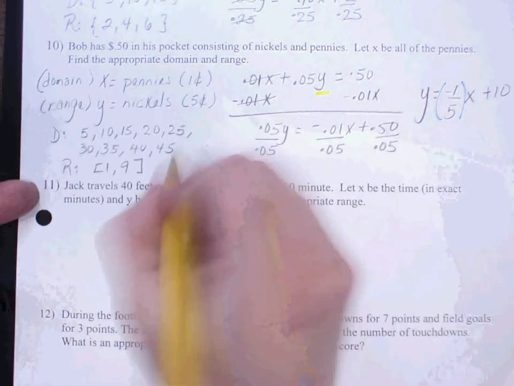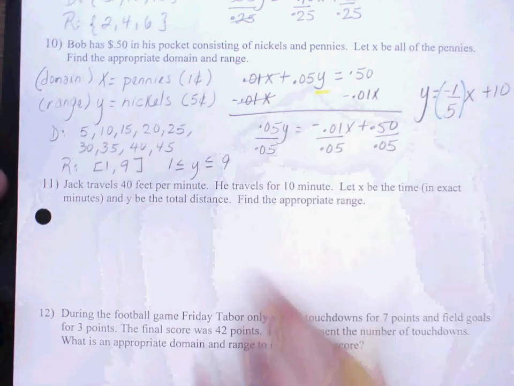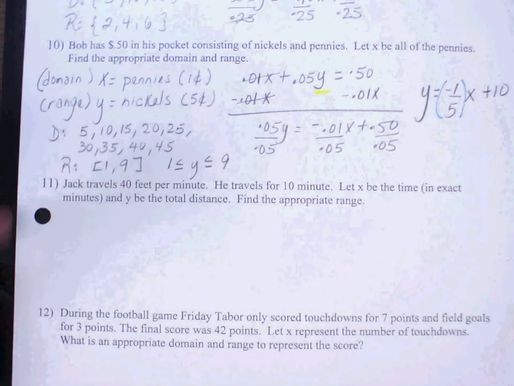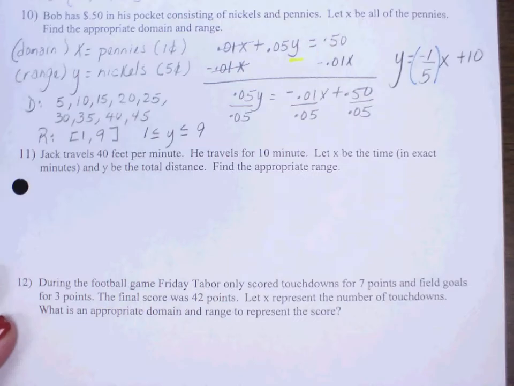Or if I want to write it in inequalities, what would it be? 1 less than or equal to, there you go. Crocodiles eat in the same way. Smallest number first, biggest number at the end. It's not that hard, but you just really got to think about this, right? Like Virginia was able to tell me no, because you can't have half of a penny or whatever, right? All right, let's go to number 11.